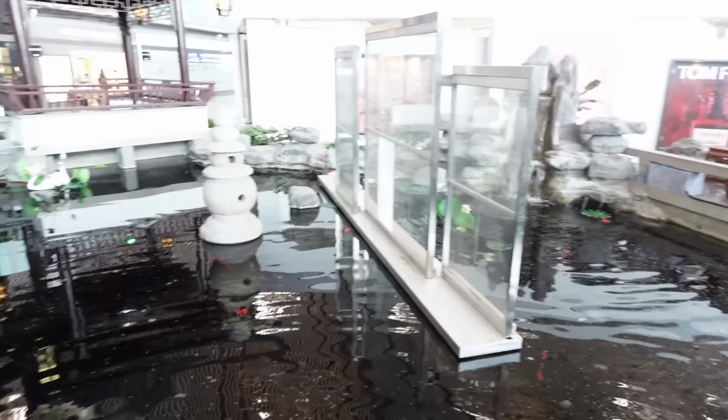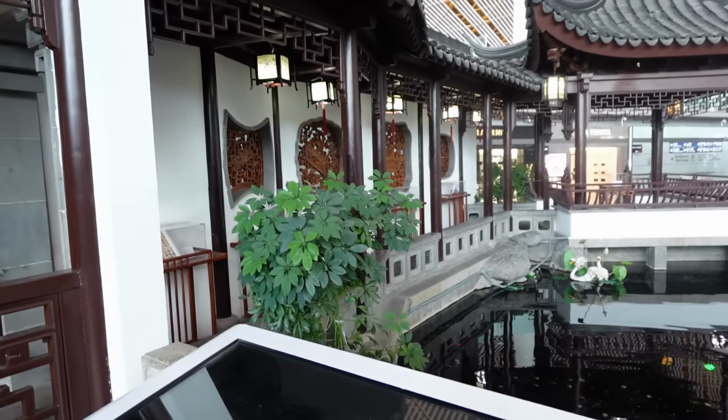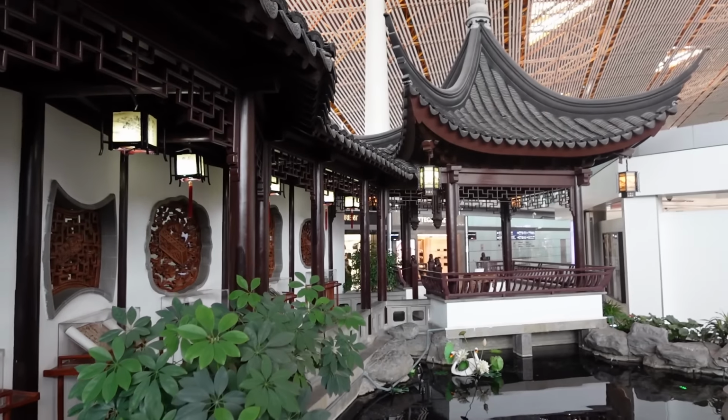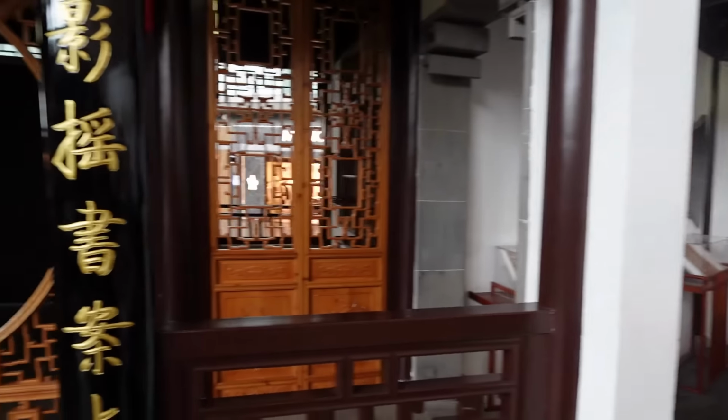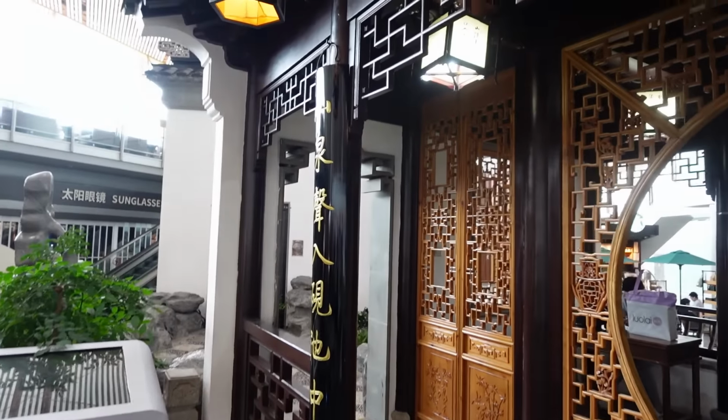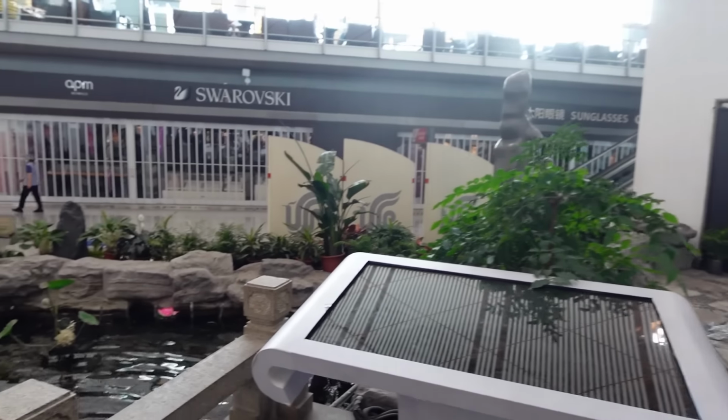Just the little things, little differences that you see, aren't there, when you're travelling around? This is gorgeous though in here. Look at this. You wouldn't think you're in the airport, would you? Oh, nice. And yeah, there's a place to just chill out and eat your KFC.